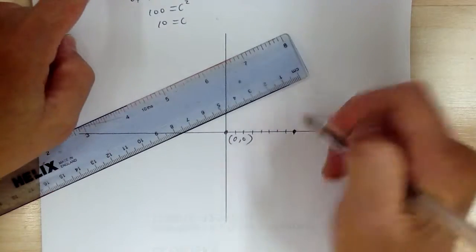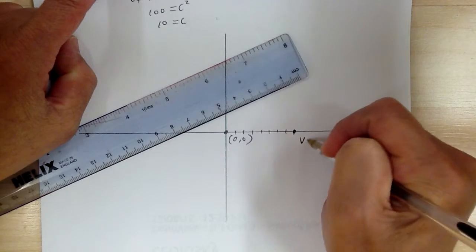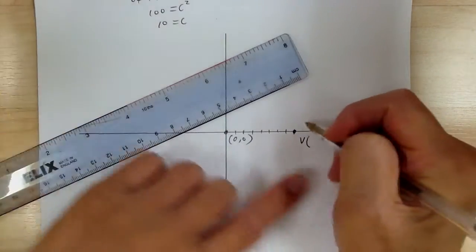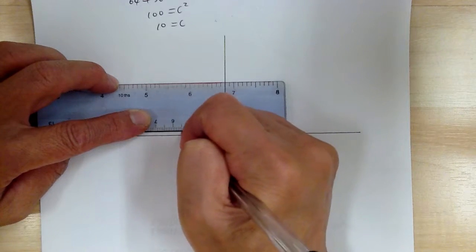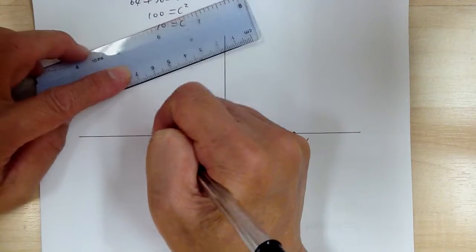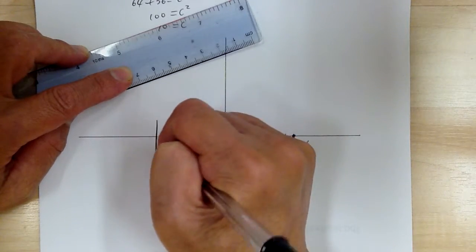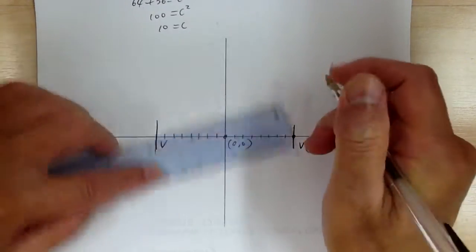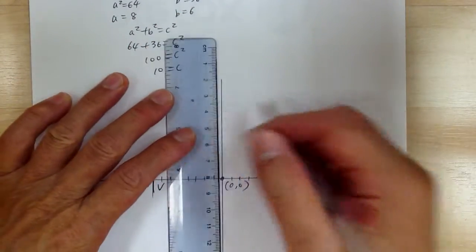Okay, so again, this is going to be the vertex. Okay, but don't worry about labeling. Let's go and get the things first. Okay, so this is the vertex, and then in the y direction it is 6.